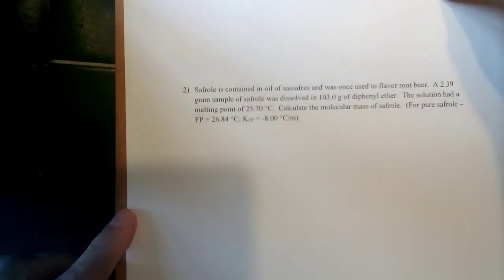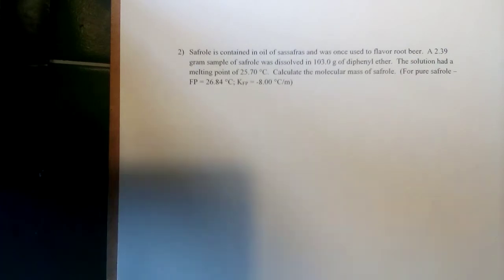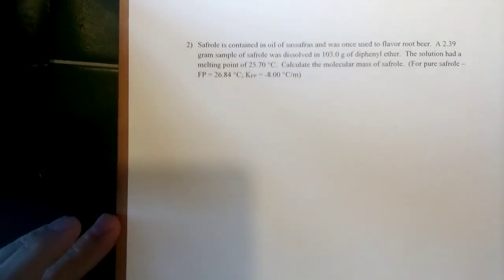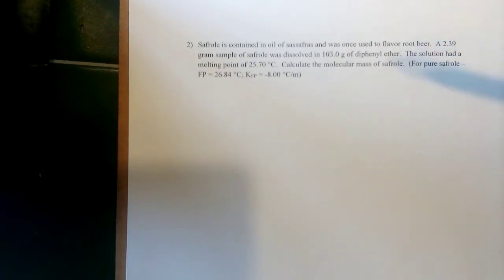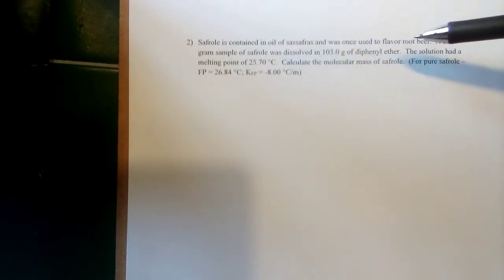Okay, picking up here with the second problem on the practice test. Okay, so second problem here. We've got saffrol, which, I guess from sassafras oil, used in root beer.